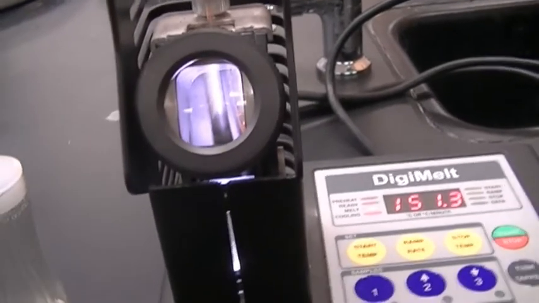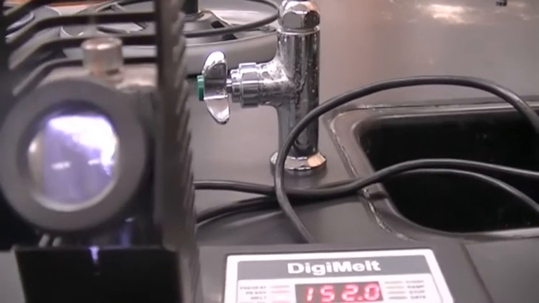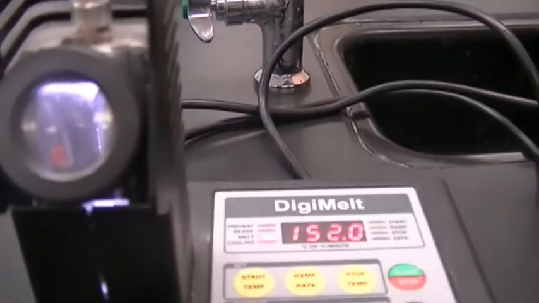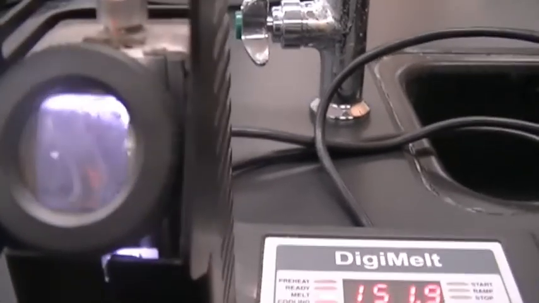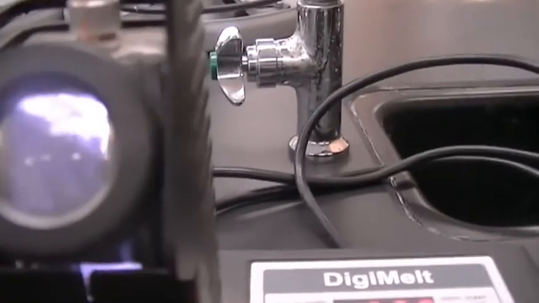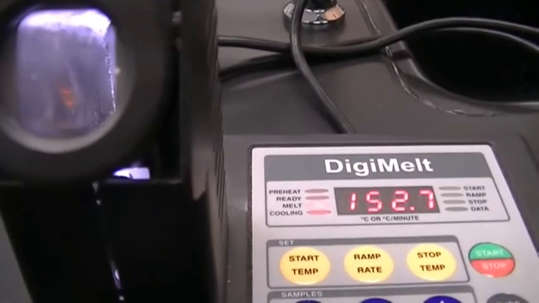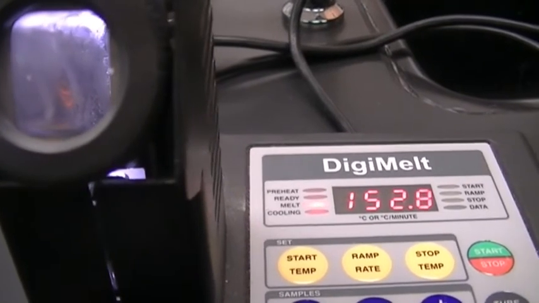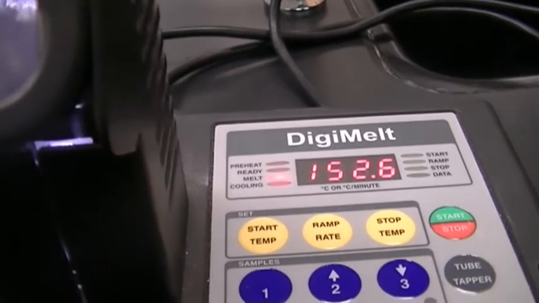My arm is getting sore. All right, so you get the idea. We're looking at that. We're getting closer to the actual melting point. Well, I can see it, I guess. So we're at 153. Still a solid.